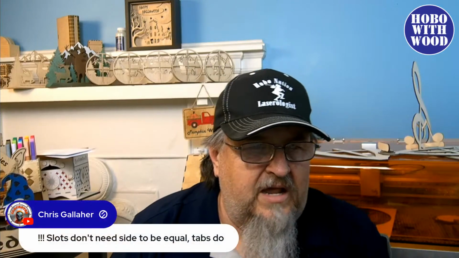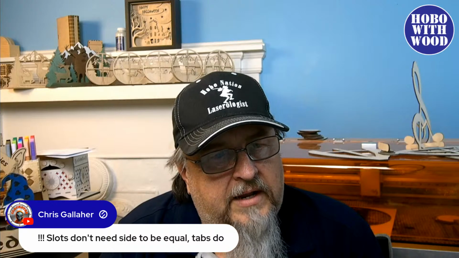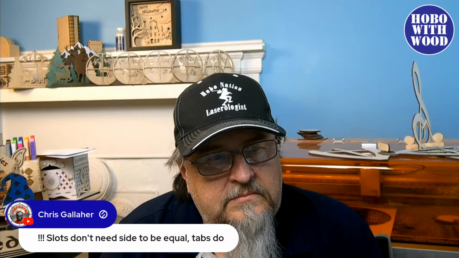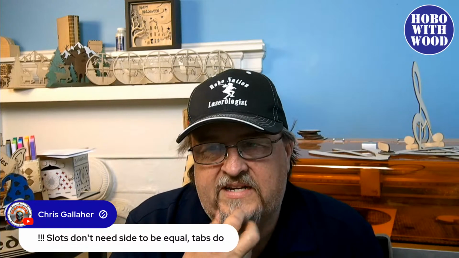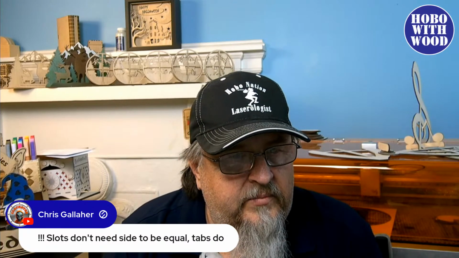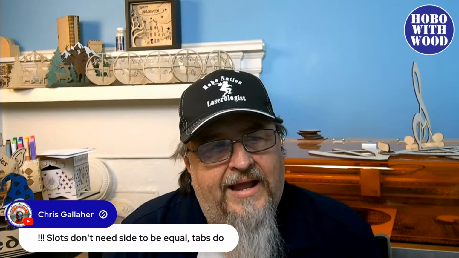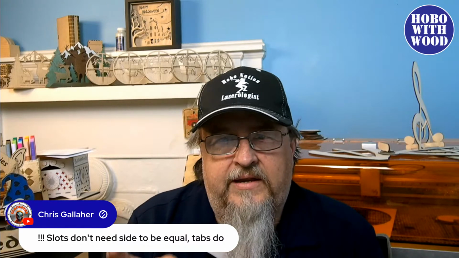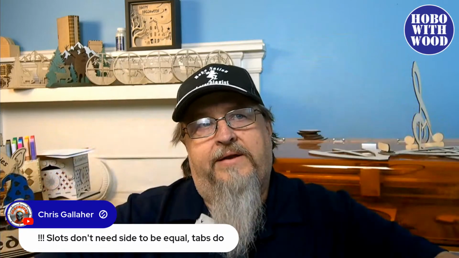Chris says slots don't need to be equal side by side. Tabs do. Okay. Well, we saw there that they're not equal. At least the top two are not parallel to each other, but the bottom two are.